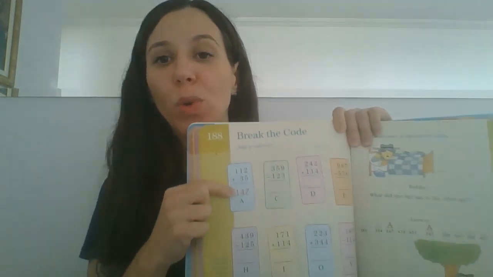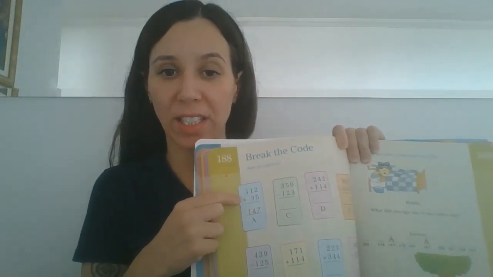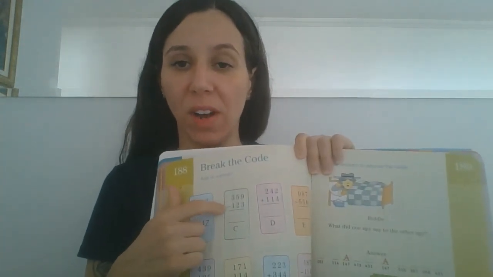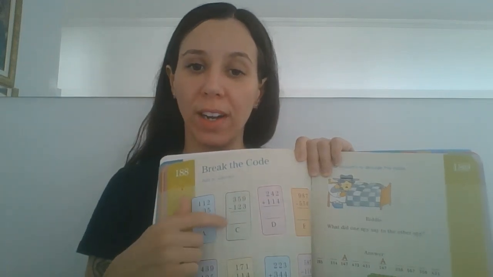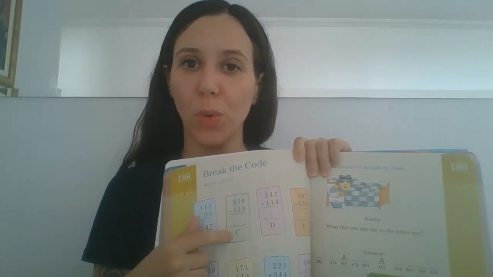So you guys had to calculate these little equations, and for each result, being the sum when it's a plus calculation and the difference being a minus calculation, you were going to have a letter of the alphabet that corresponded to your result.